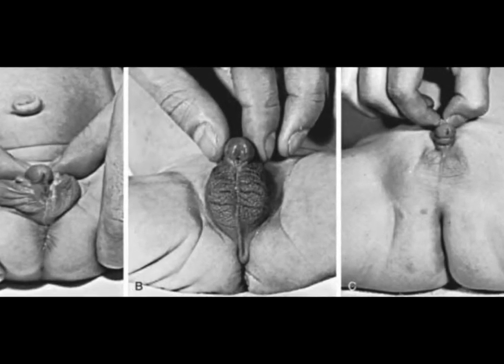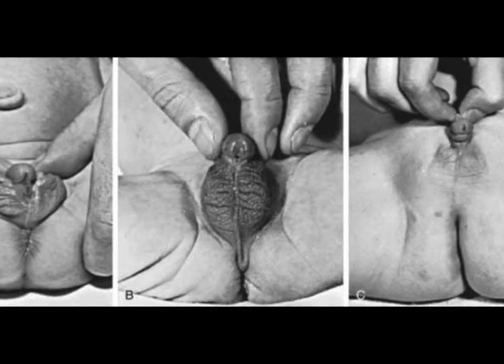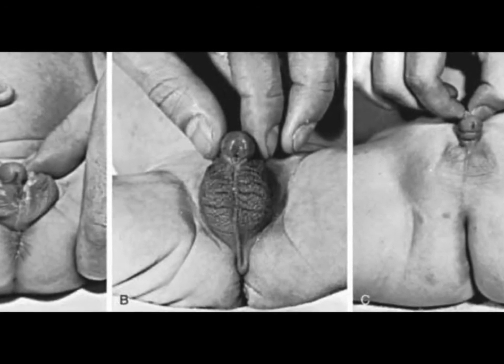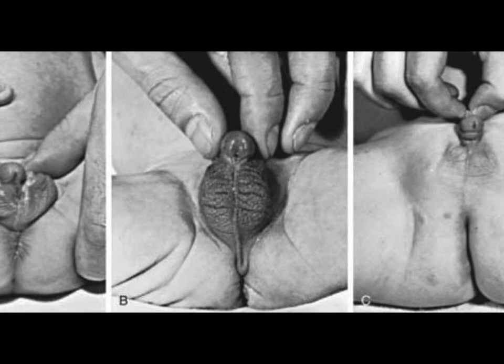the external genitalia. So what you're looking at here is actually not the penis and not the scrotum, but rather the external genitalia of a female infant that is suffering from congenital adrenal hyperplasia. So the scrotum that you're looking at is not actually the scrotum, but rather it is a hypertrophied labia majora that have fused together covering the vagina.